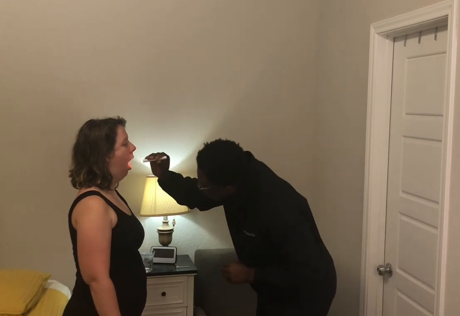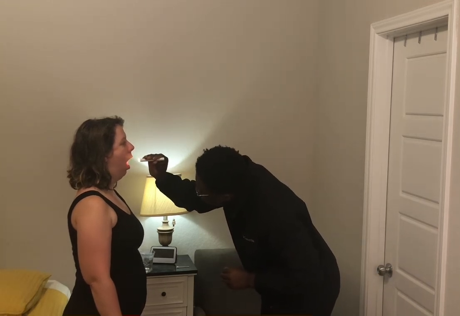Cranial nerve 9 and 10, which is glossopharyngeal and vagus. I'm going to have you open your mouth. Say ah. Good. So the uvula and the soft palate rise midline, and there's no deviation, which is a normal finding. The speech is clear. There's no hoarseness, which is also a normal finding.